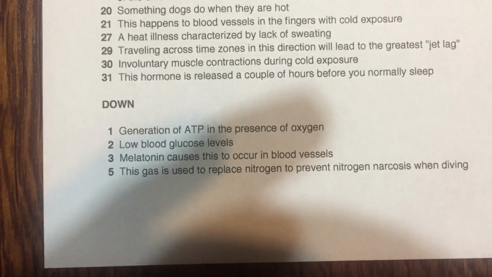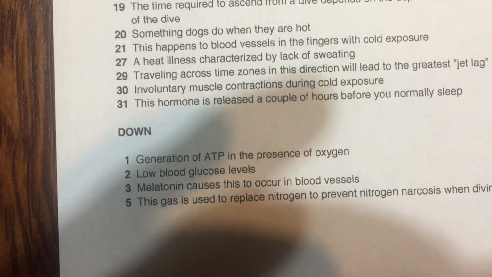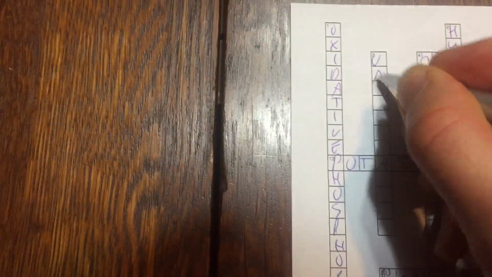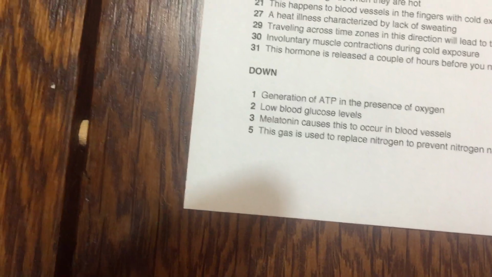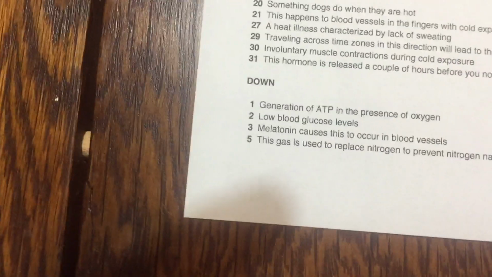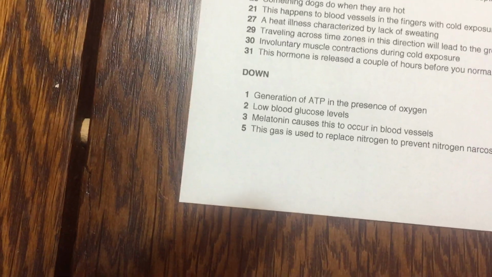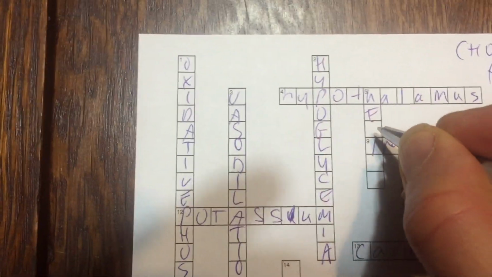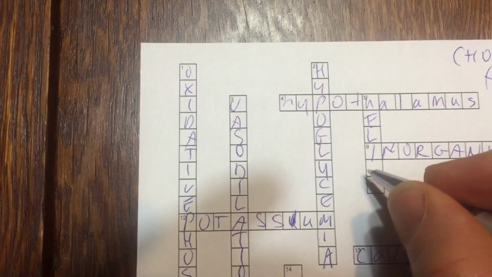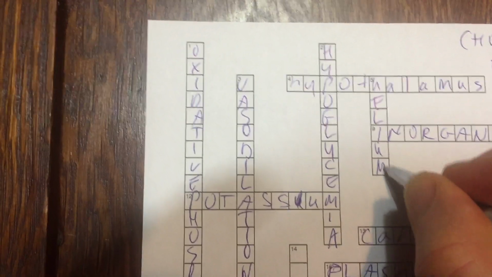Melatonin causes this to occur in blood vessels, and the correct answer here would be vasodilation. Five down, this gas is used to replace nitrogen to prevent nitrogen narcosis when diving. And the correct answer here would be helium. So this is used in scuba diving tanks to prevent that nitrogen toxicity.